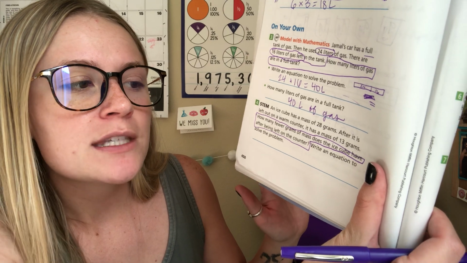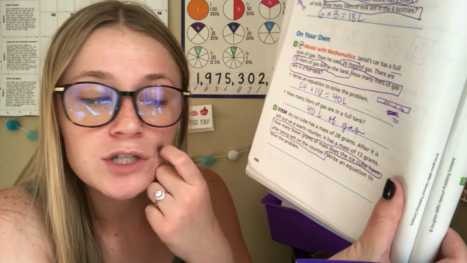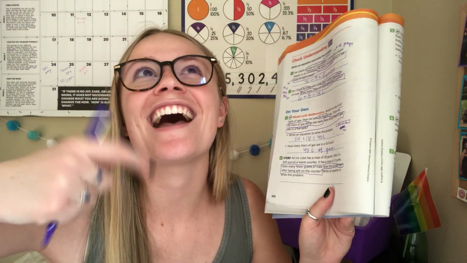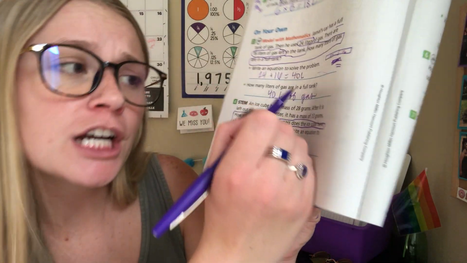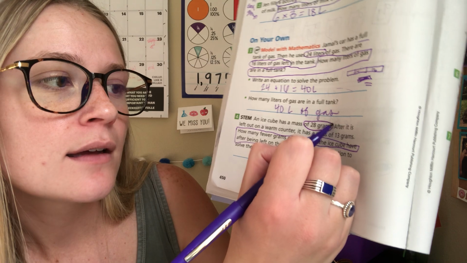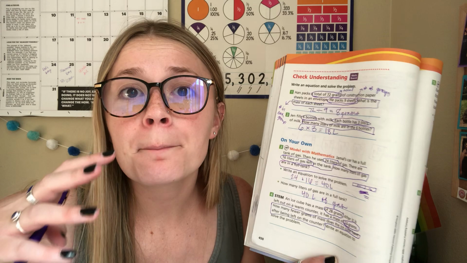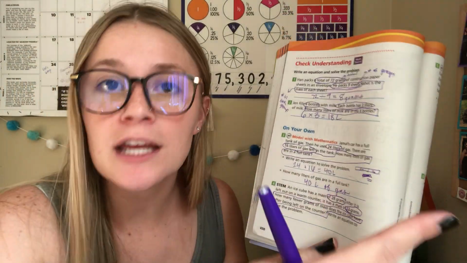How many fewer grams of mass does the ice cube have after being left on the counter? What's another way we could say that makes sense in our brain? We're picturing this in our head. The ice cube is left out on the counter. It started with a mass of 28 grams. Now it has a mass of 13 grams. So we're trying to find how many grams it lost, right? Started with 28. Now it's 13. How many grams did it lose? That's another way to say this question.